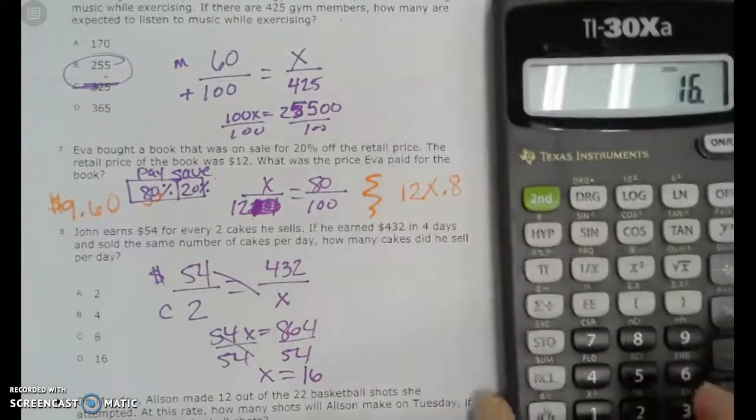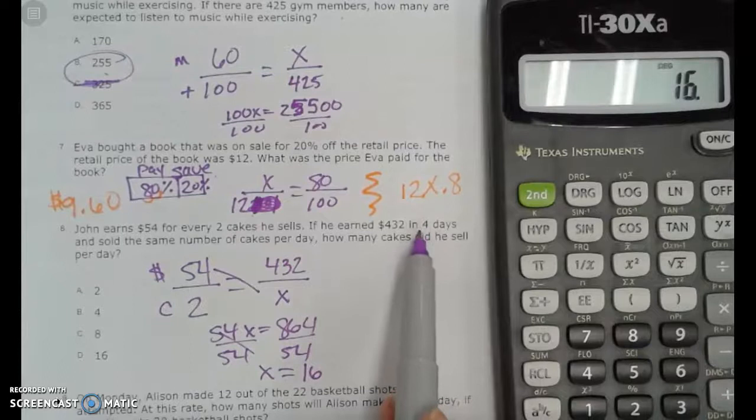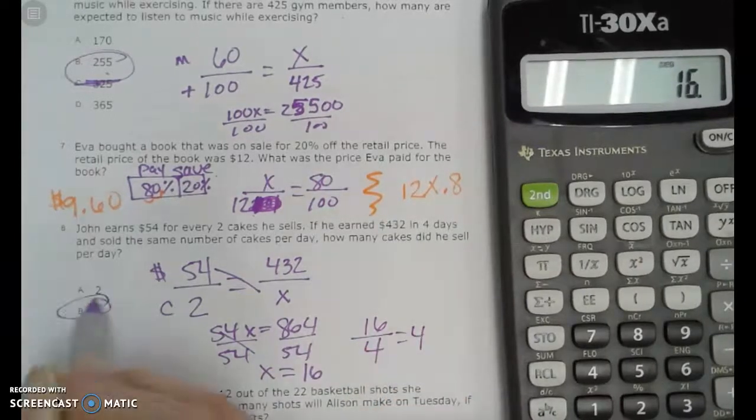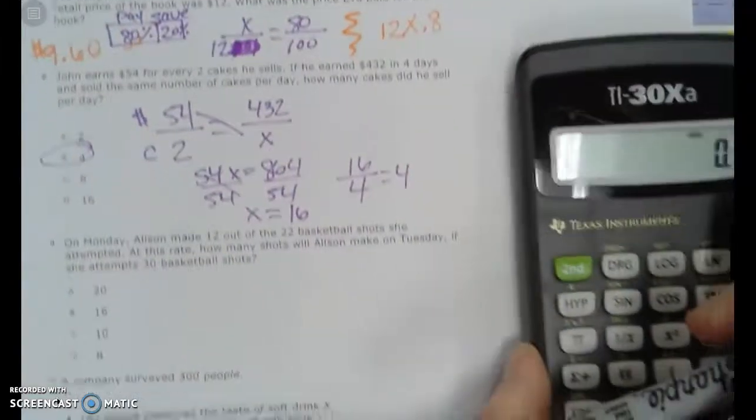Well, it says that he wants to know how many he did in 4 days, and he did the same number each day. So he did 16 over 4 days. So then we would take 16 and divide that by 4, and that tells us that he did 4 per day. All right, we're getting into short rows.